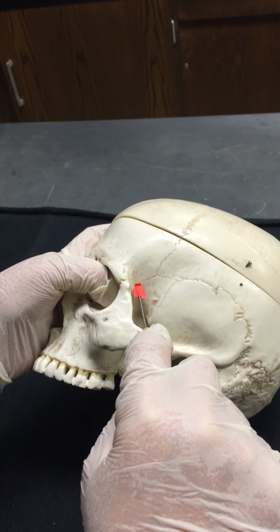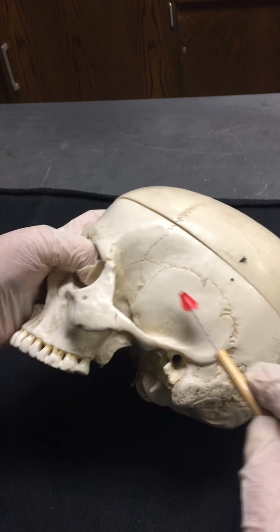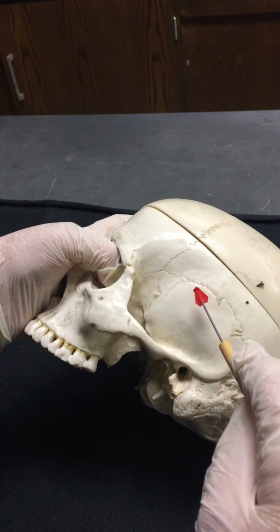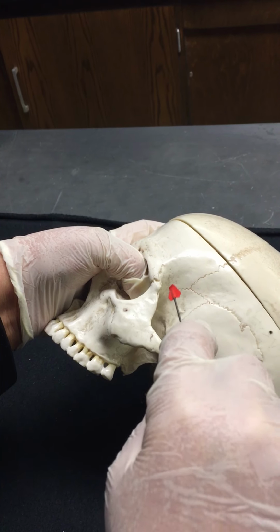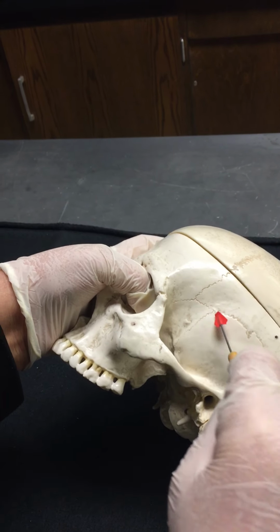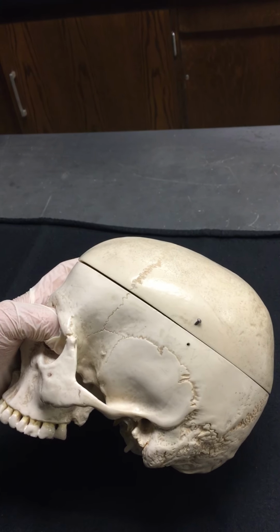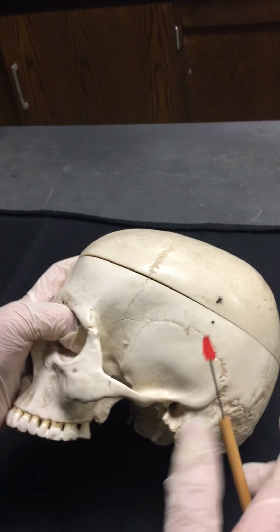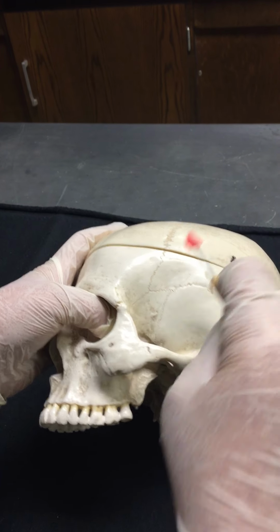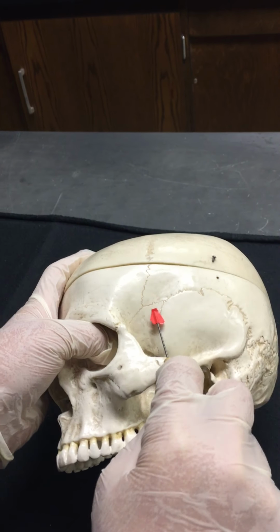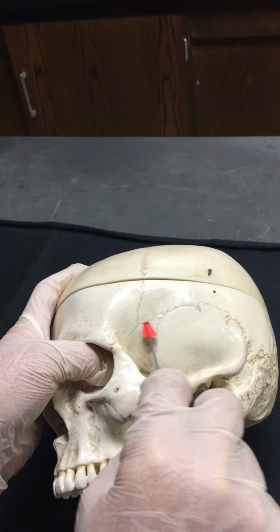Small suture. The next one is temporo-sphenoid. I show you, that's the temporal bone, and this is the sphenoid. This suture is located between the sphenoid and the temporal bone. The next one is parieto-sphenoid. Again, what is parieto? Parietal bone. That's the parietal bone, and this is the sphenoid bone, and the suture is located here. Small suture, you can see it. I'm pointing.